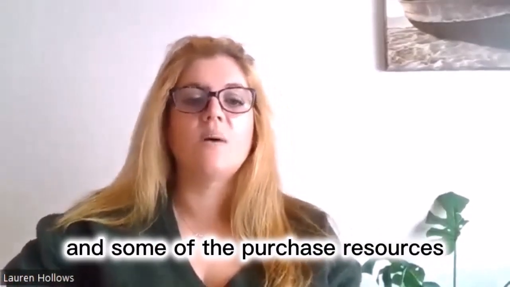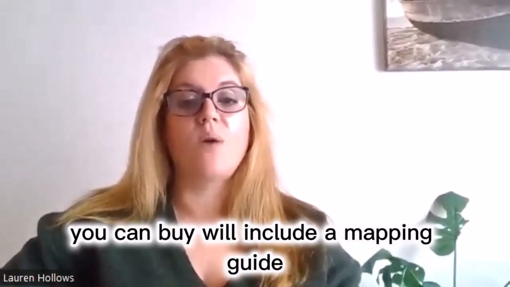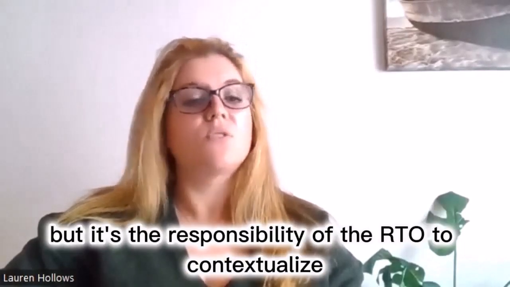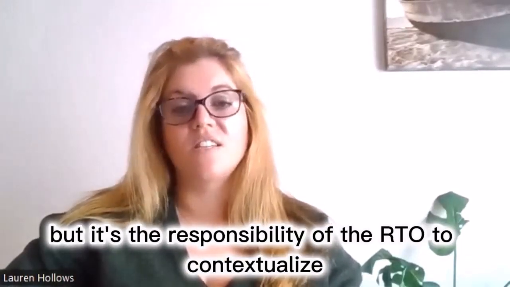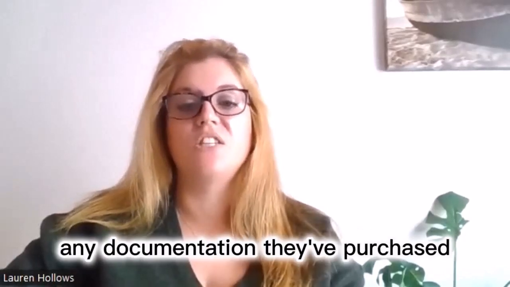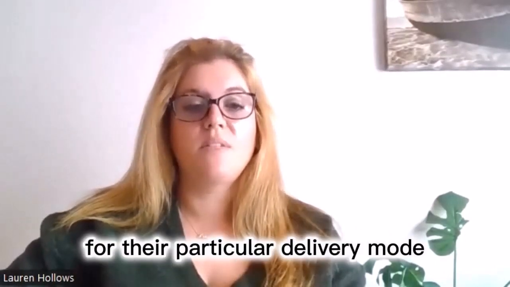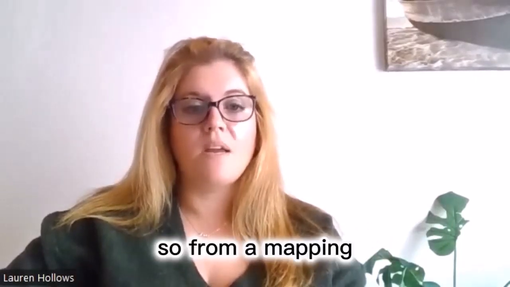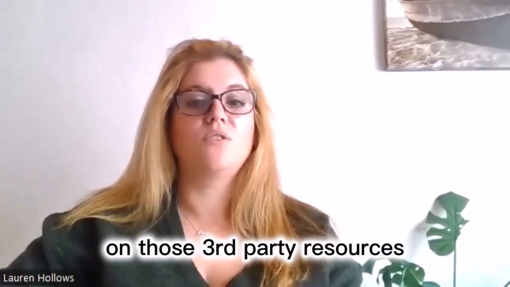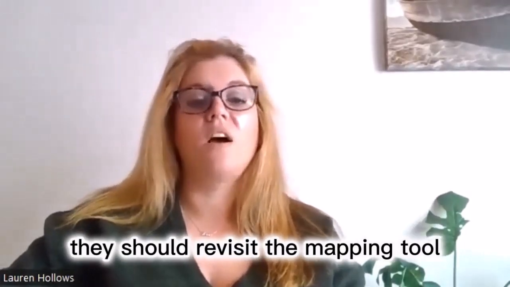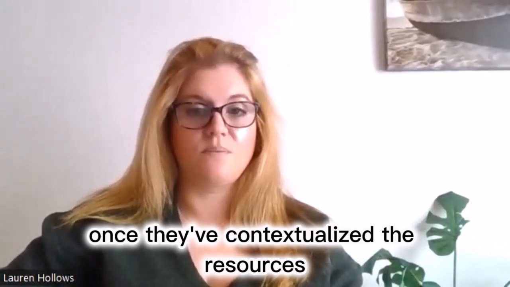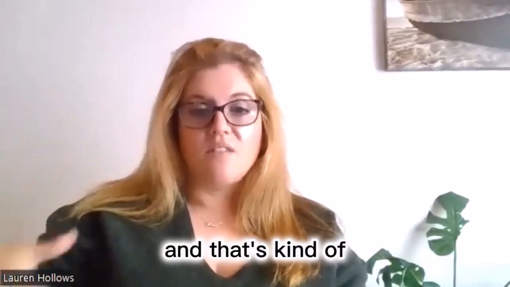Ian then said, some of the purchased resources you can buy will include a mapping guide, but it's the responsibility of the RTO to contextualize any documentation they've purchased to ensure that it meets the requirements for their particular delivery mode. So if they use a mapping tool with those third-party resources, they should revisit the mapping tool once they've contextualized the resources. And that's when they go on to the next section.